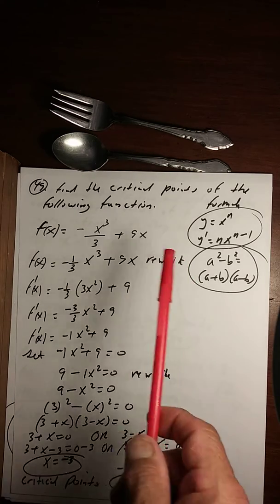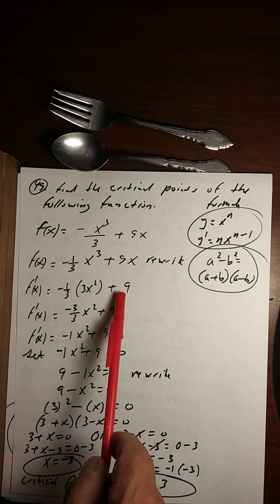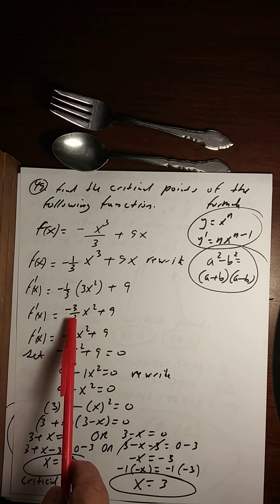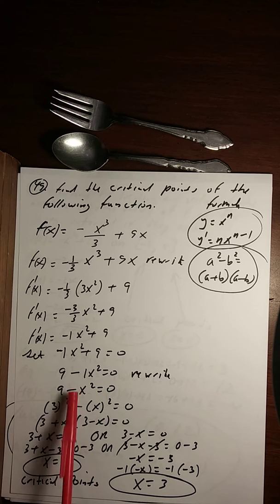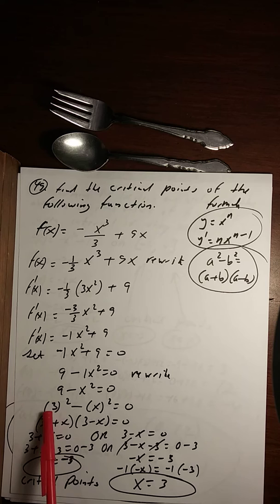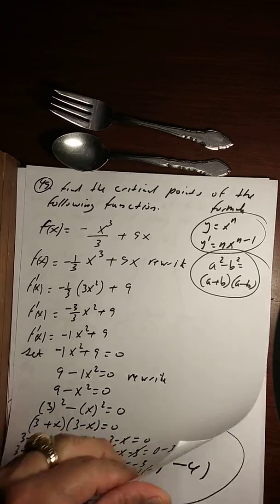Find the critical points of the following. Alright, so let's rewrite it this way. Now this is going to be 3x squared, 9x is going to be 9. So this is negative 1 x squared plus that, rewrite it. 9 minus x squared, that's a squared minus b squared, which is 3 and x: 3 plus x, 3 minus x. 3 plus x equals 0, minus 3 on both sides, x is negative 3. 3 minus x equals 0, minus 3, so negative x equals negative 3. Multiply by negative 1, so negative becomes a positive. So x is negative 3 and x is 3, the critical points.